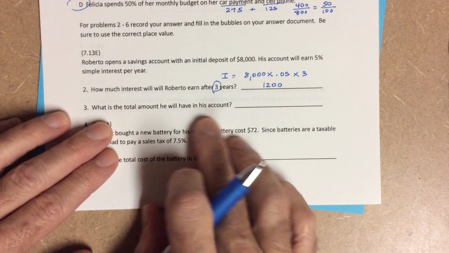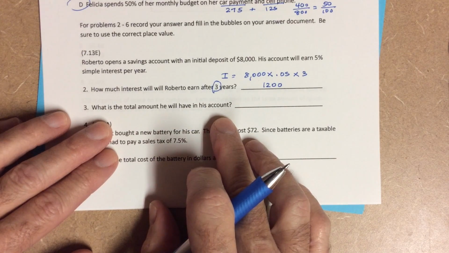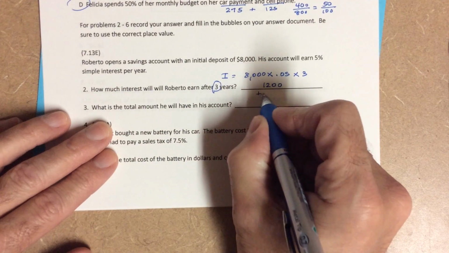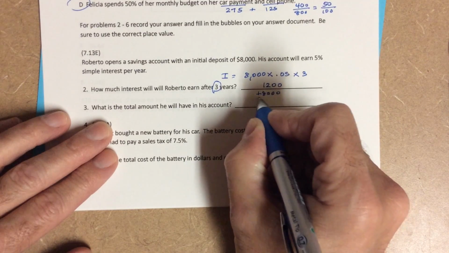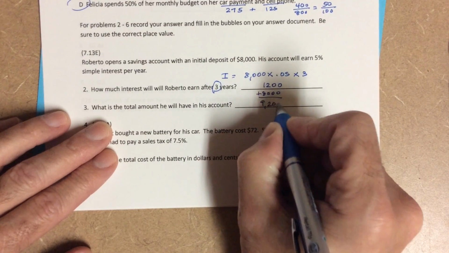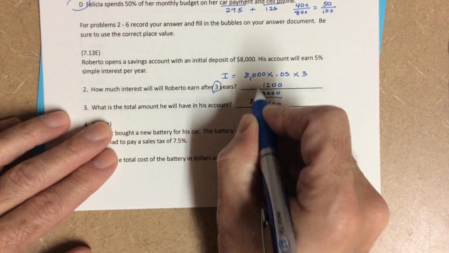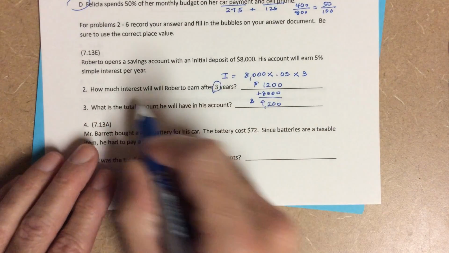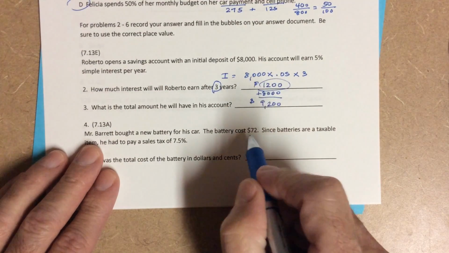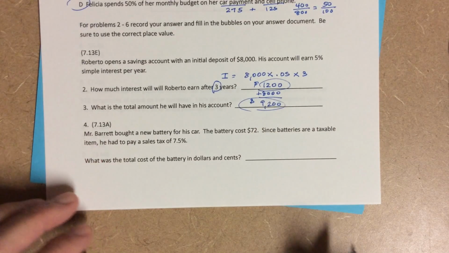Question 2, what is the total amount he will have in his account? Well, all I have to do is add the principal back, and that is $9,200 total. So number 2 was $1,200, number 3 was $9,200.